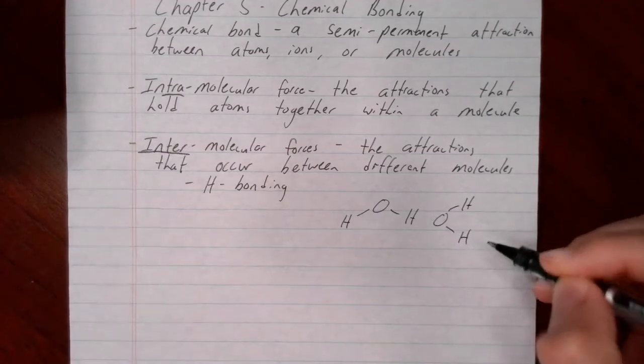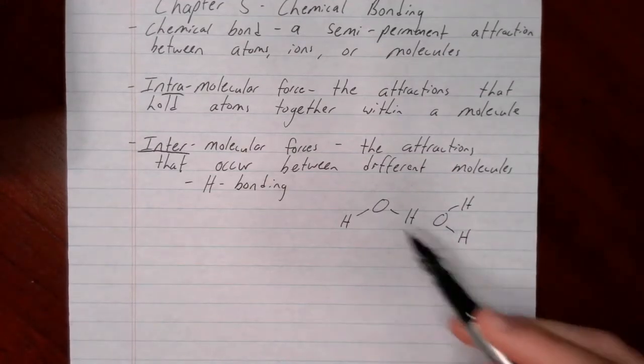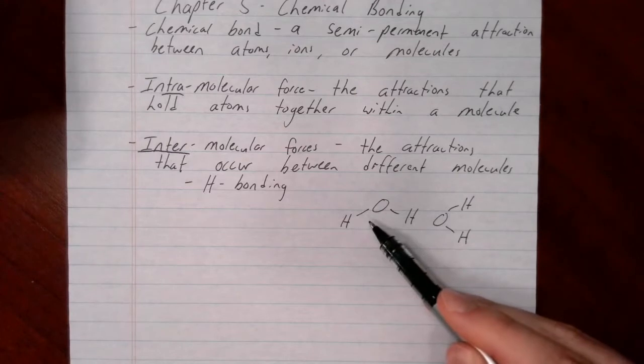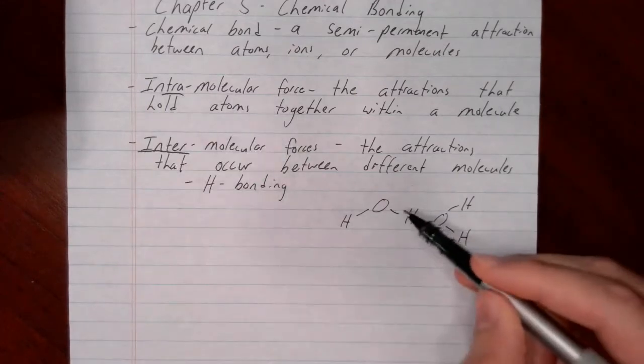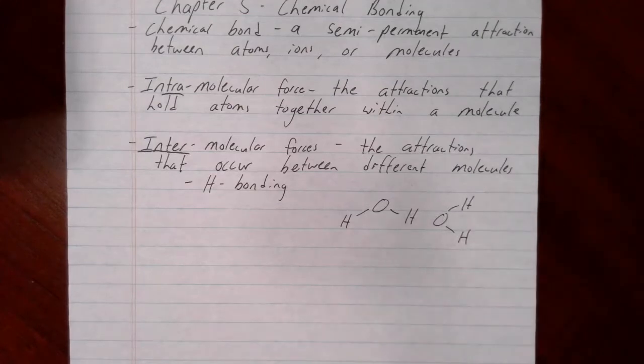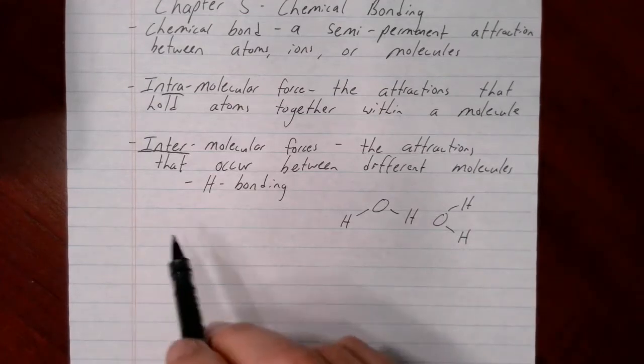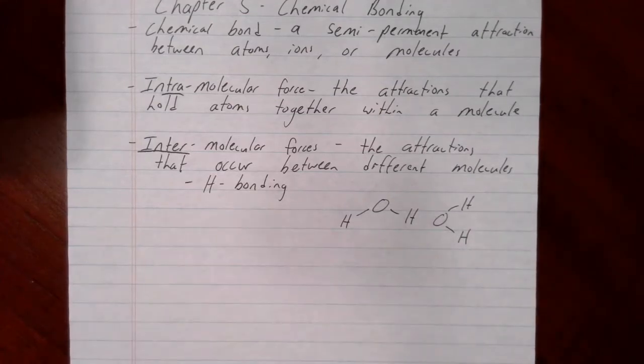But just for the diagram here, the oxygen and hydrogen are held together by intramolecular forces. The two water molecules could be held together in some fashion by intermolecular forces. Okay, so we'll discuss that at great length later. Just be aware of the difference between intra and intermolecular forces for now.